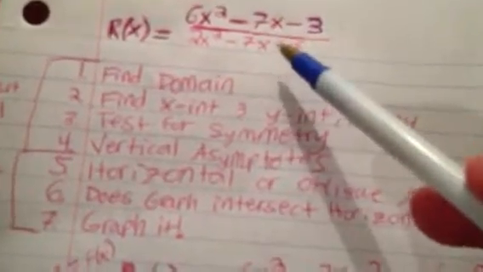But when the degrees of the numerator and denominator are the same, you still have to use long division to find the horizontal or oblique asymptote. So we're going to use 3x plus 1 over x minus 2. We're going to use that simplified version. It'll make life a lot easier.